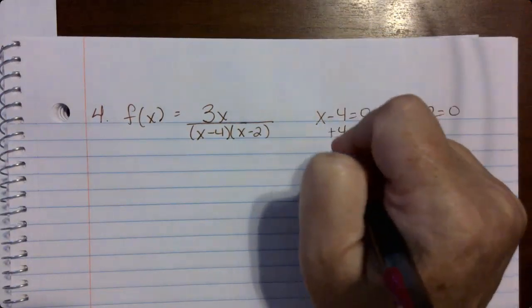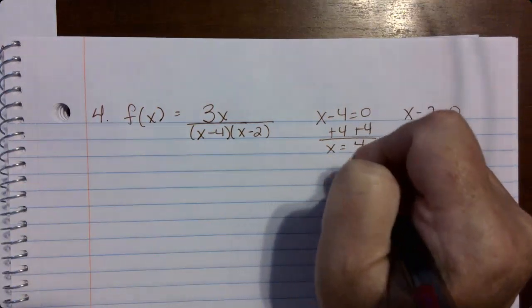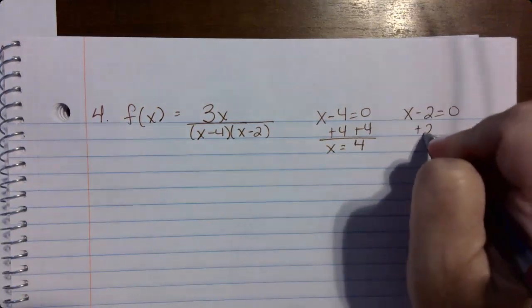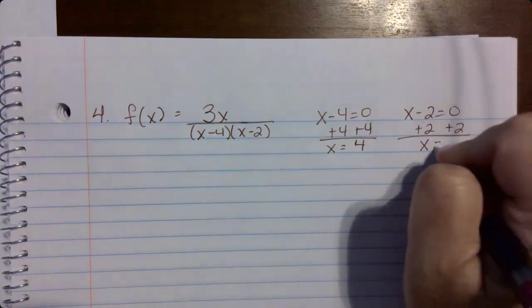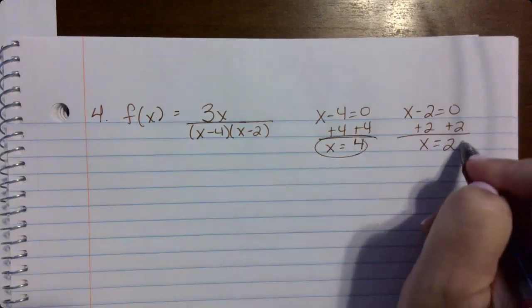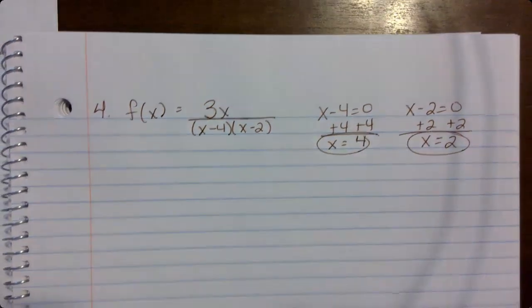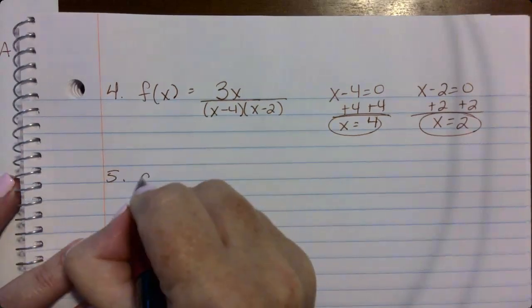And then here, add your 4 to both sides. So x equals 4. And then we're going to do the same thing here with the 2. So x equals 2. So my vertical asymptotes are x equals 4 and x equals 2. Now number 5, they're not as nice on this one.